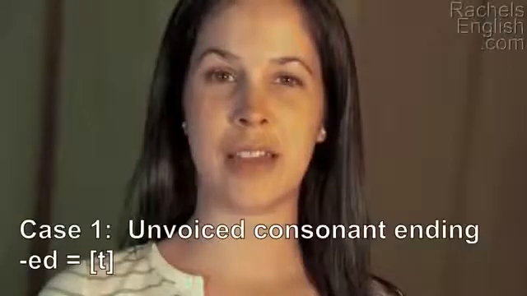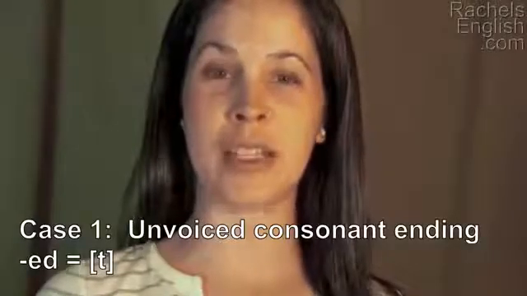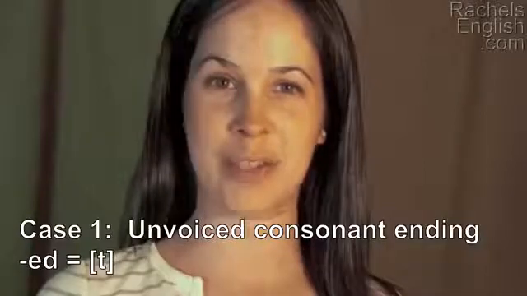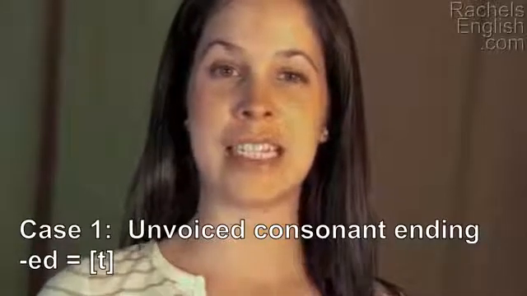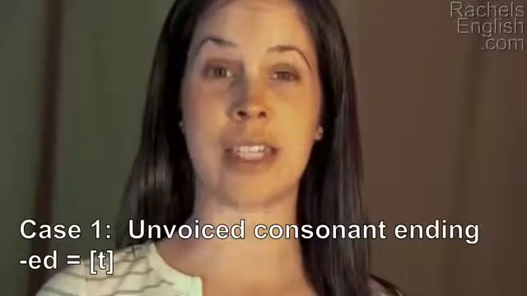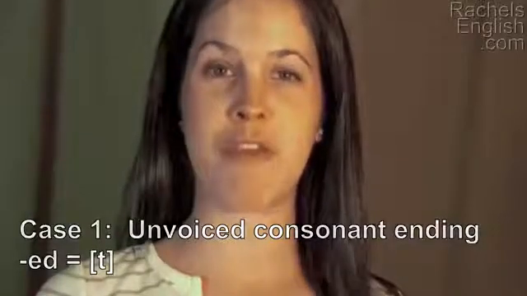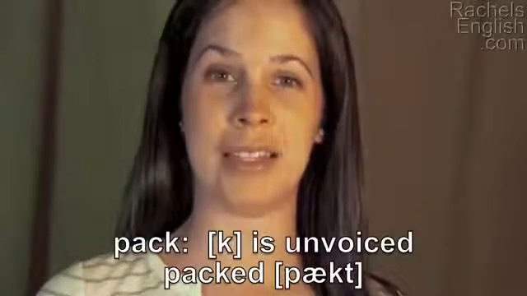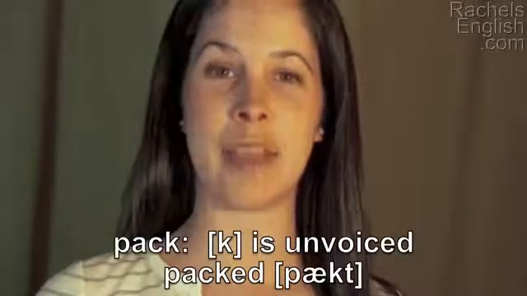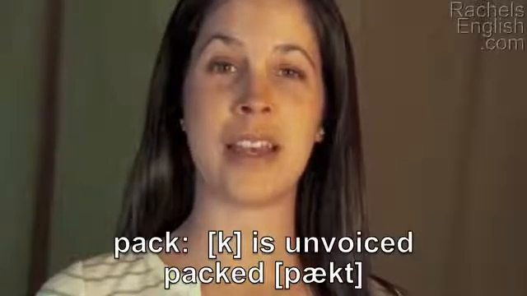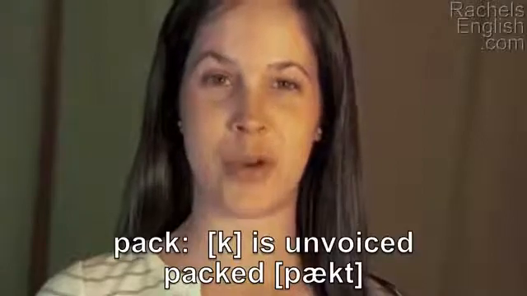When the final sound of the verb in infinitive form is an unvoiced consonant sound, then the ed is also pronounced as an unvoiced consonant, and that is the t sound. For example, the word pack. When you add the ed, it becomes packed because the k sound is unvoiced.